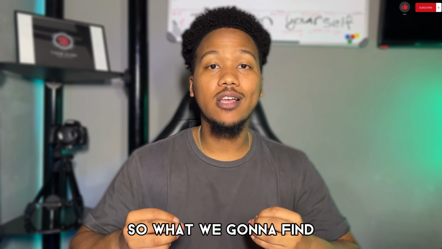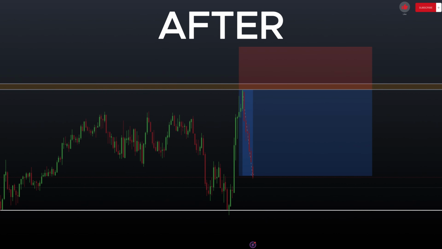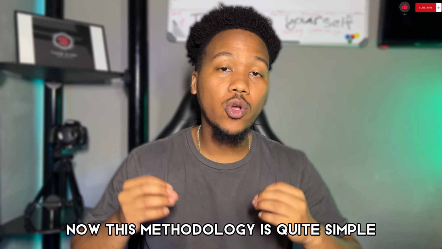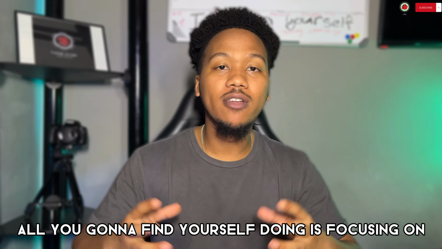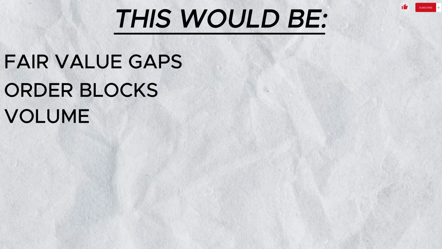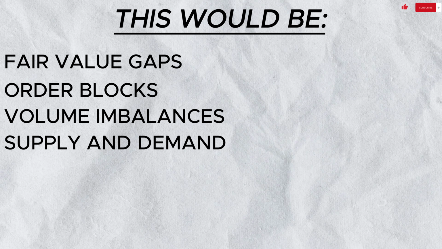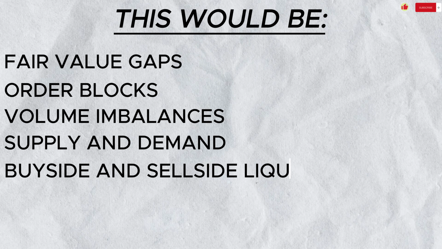So what we're gonna find ourselves doing is look at this trade right over here, and we're gonna break that down. Now this methodology is quite simple. All you're gonna find yourself doing is focusing on the following, and this will be fair value gaps, order blocks, volume imbalances, supply and demand, as well as buy side and sell side liquidity.